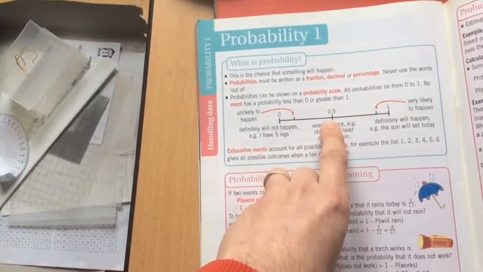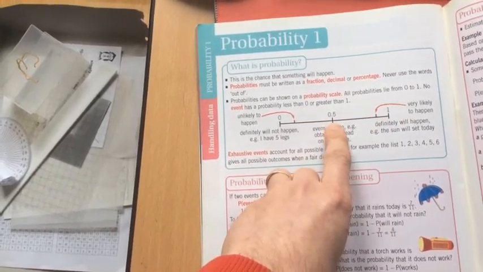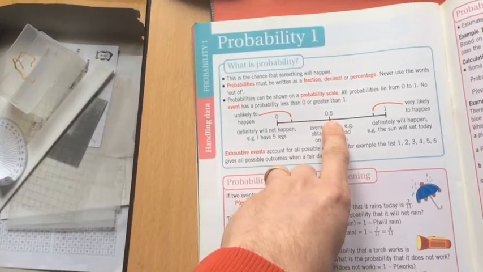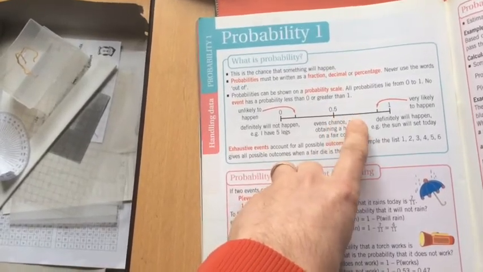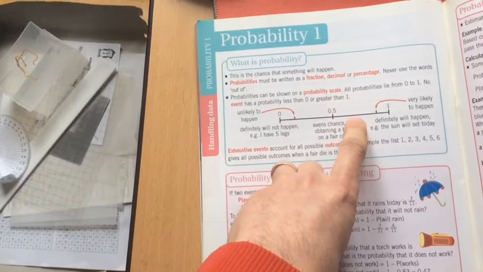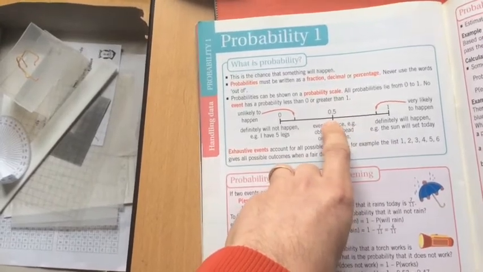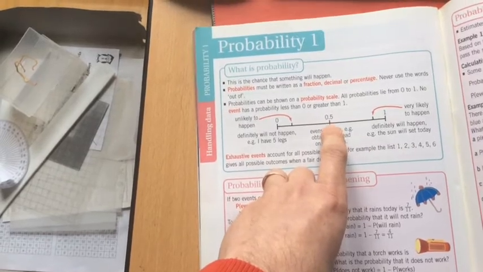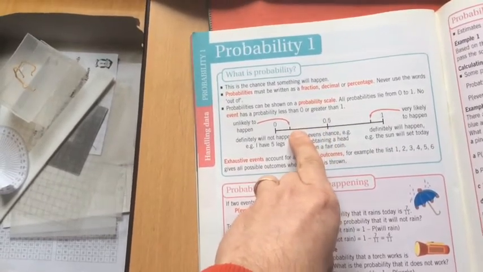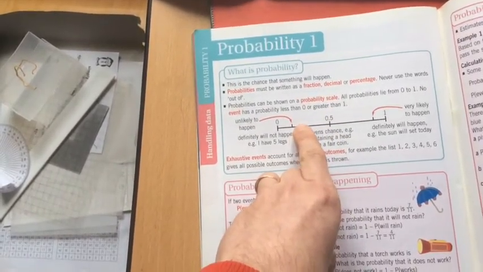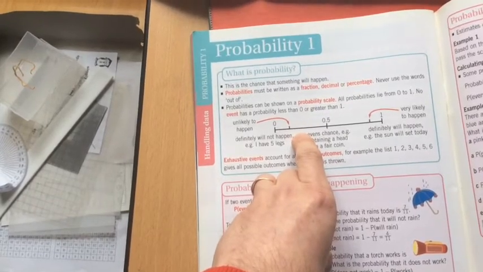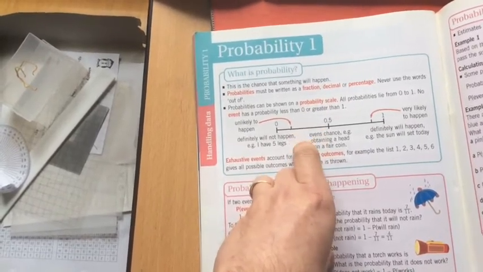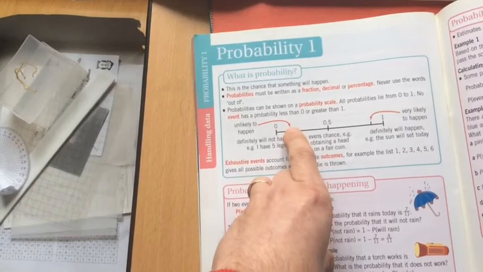Okay, so the probability of tossing a head on a coin, it can only be a head or a tail, so it's 1 out of 2, which is a half. The probability of rolling a 1 on a 6-sided dice, there's only one face that's got a 1 on, and it's out of 6, so it's 1/6.